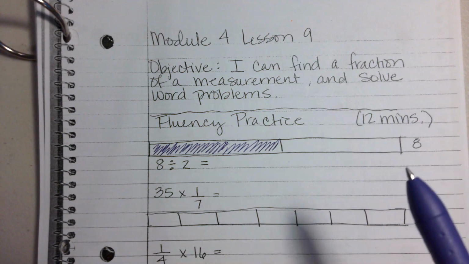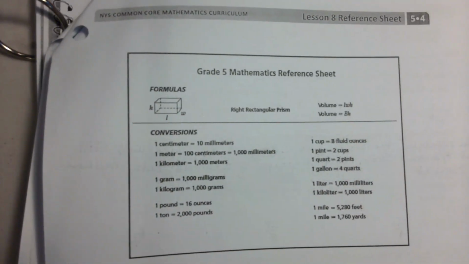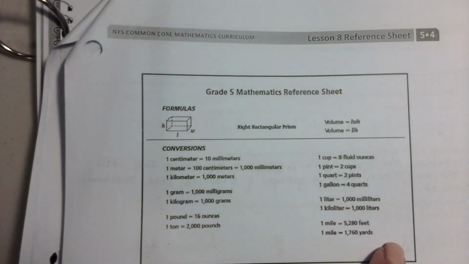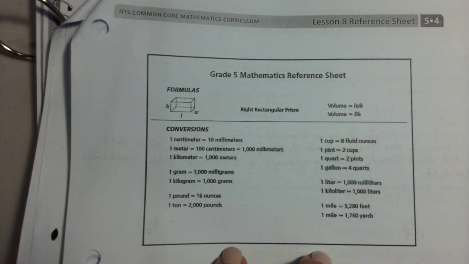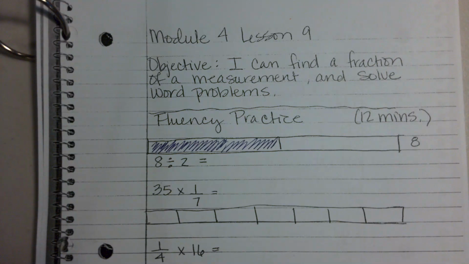So going back to Lesson 7 and 8, we were practicing with our measurements and converting measurements. If you go back to right before Lesson 8, there was a reference sheet, the 5th grade centimeters conversion sheet. If you don't have this, you want to write it down on a note card and have this available to you.